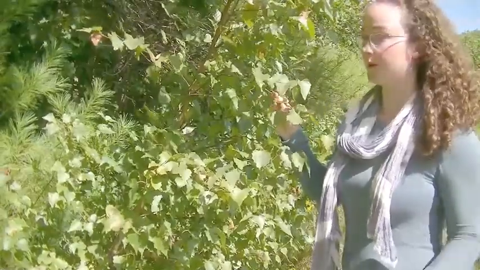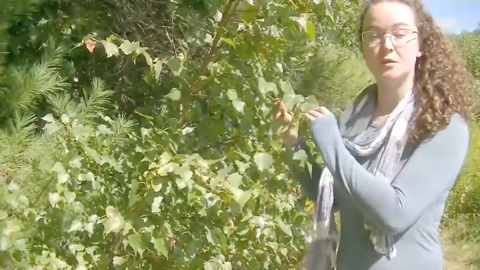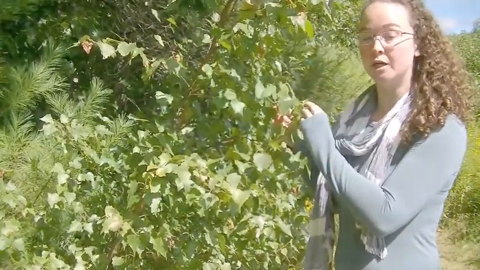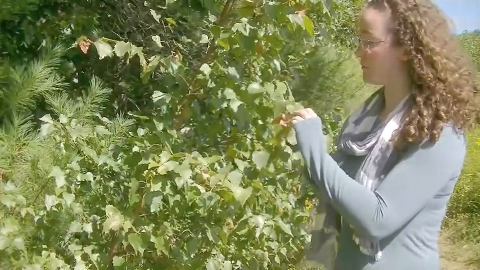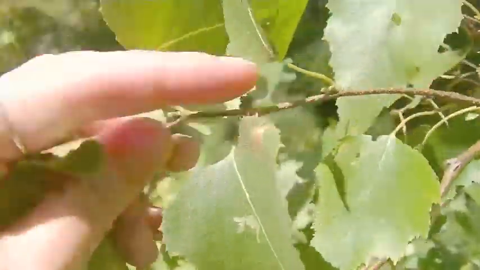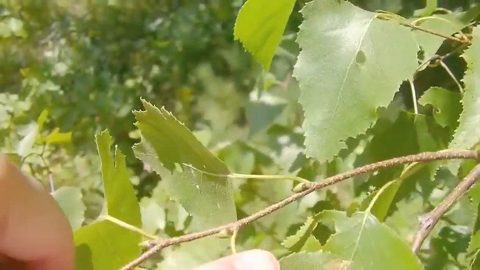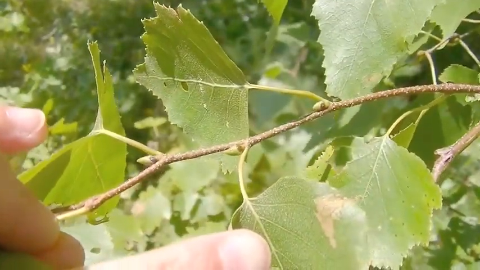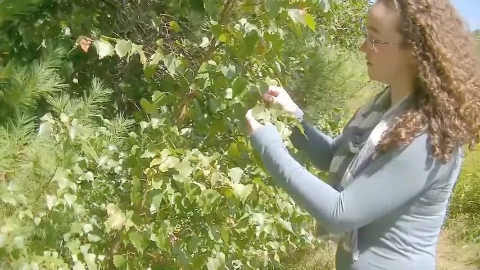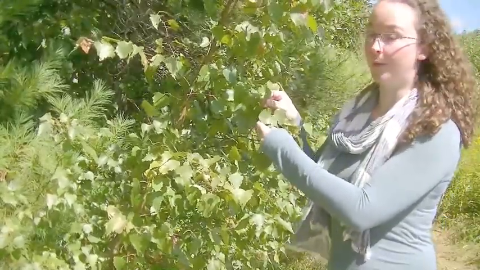Let's take a look at this tree. Since it doesn't have needles, we know it's not a conifer, and we know to start identifying the characteristics of the leaf. First, we look at how the leaves are arranged on the stem. They are not right across from each other, they're staggered, which means it's alternately arranged. The leaves are simple, not compound.